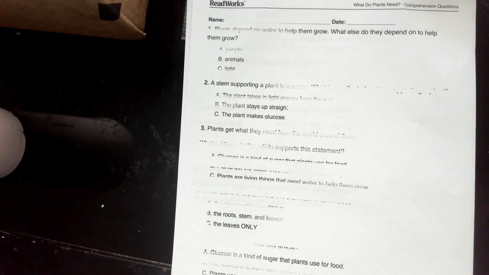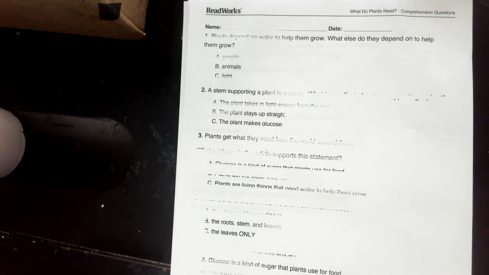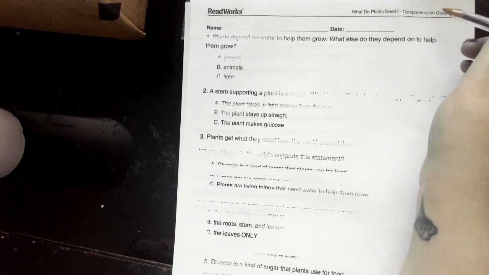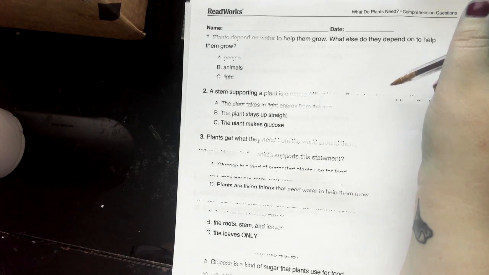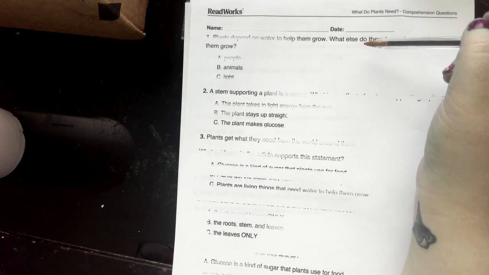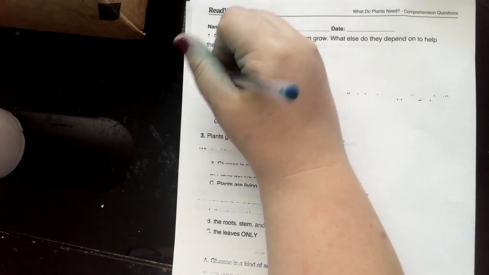Plants depend on water to help them grow. What else do they depend on to help them grow? Oh boy, she sounds like Siri. Plants depend on water to help them grow. What else do they depend on to help them grow? We know they need water, nutrients, and light.